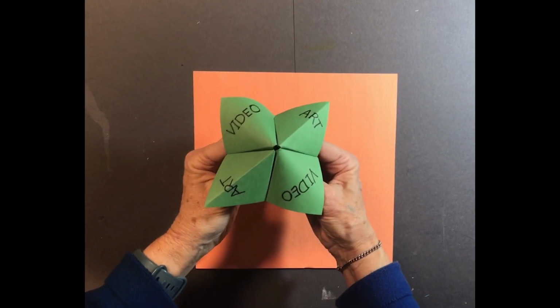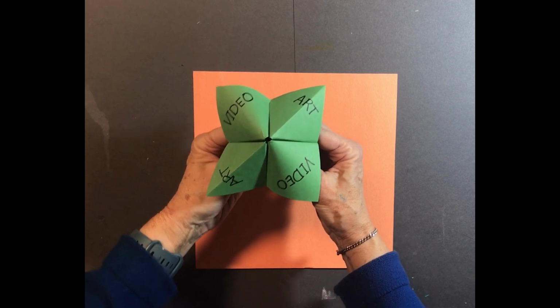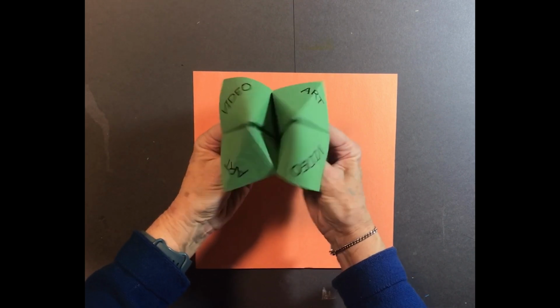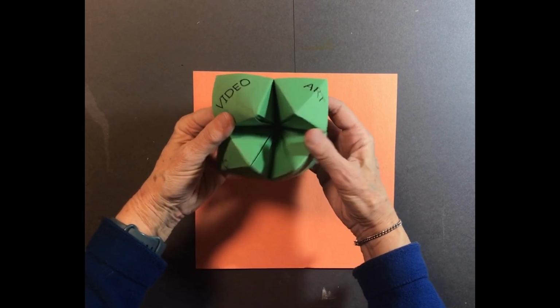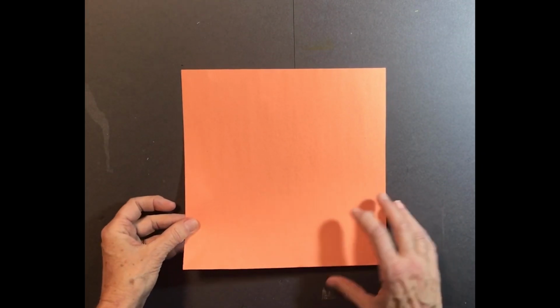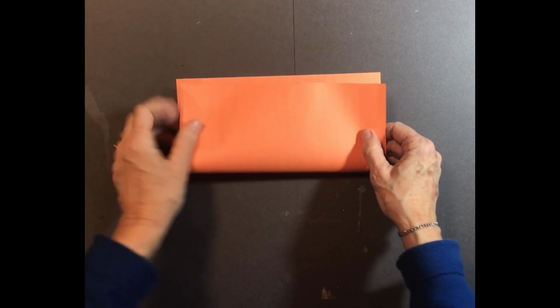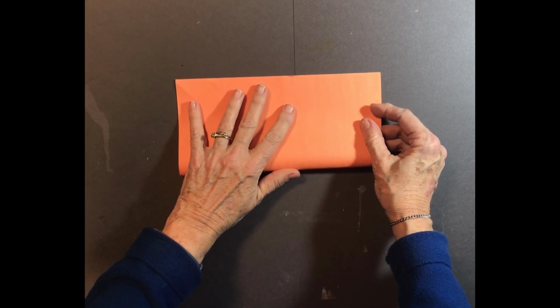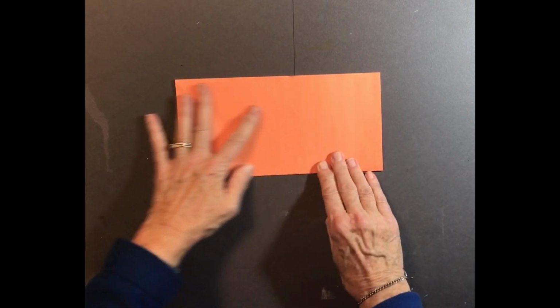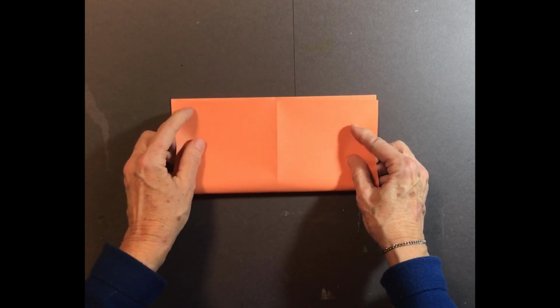So let's take a look at how we can make this fun little toy. You can call it a cootie catcher, you can call it a fortune teller, but let's take this apart and kind of figure out how you can make one. The first thing you're going to do is take a piece of square paper, and I'm just using construction paper on this. You're going to fold it in half this way. I'm going to flip it and fold it in half the other way.